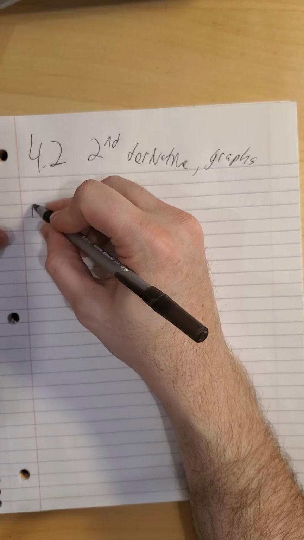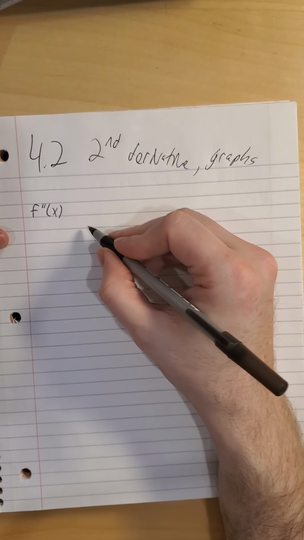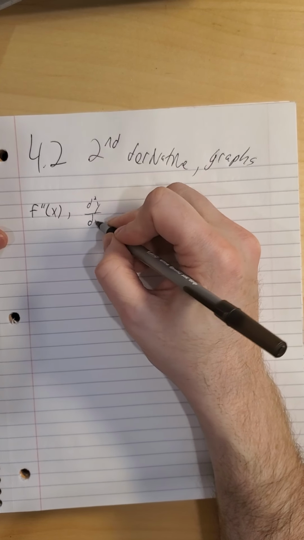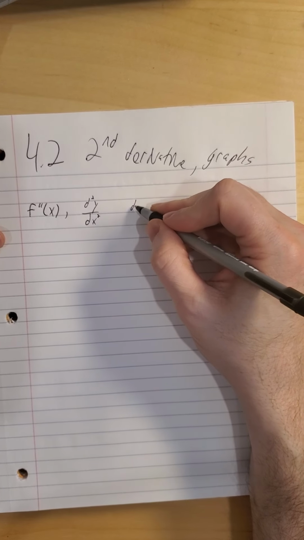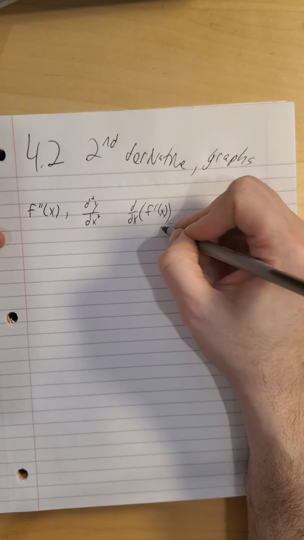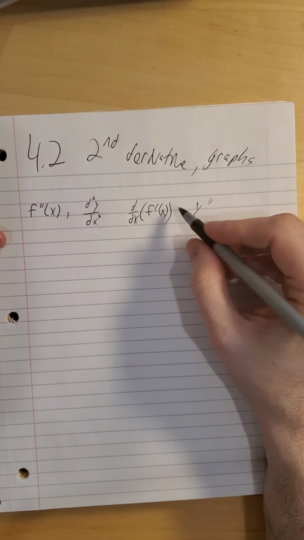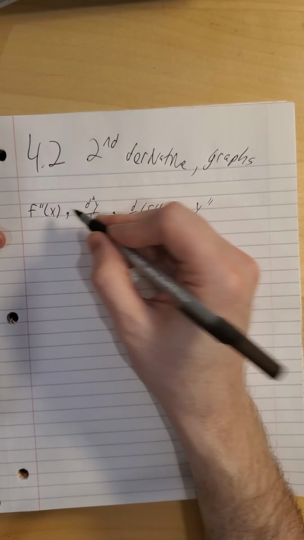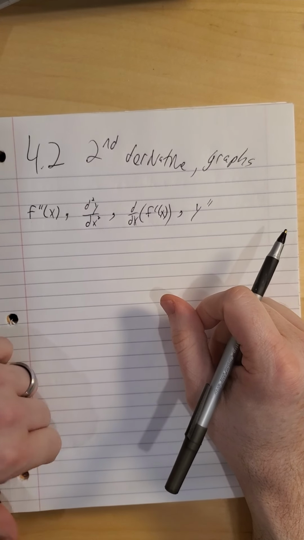So, some symbols for the second derivative. You may see f double prime of x. You may see d squared y over dx squared. You might see d/dx of f prime of x. You may also see y double prime. So, all kinds of different notations. These are just commas in between them for the second derivative.